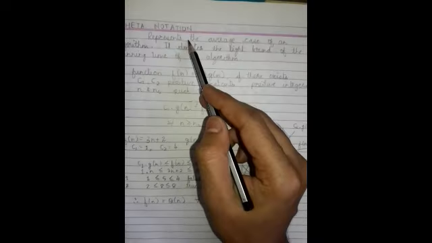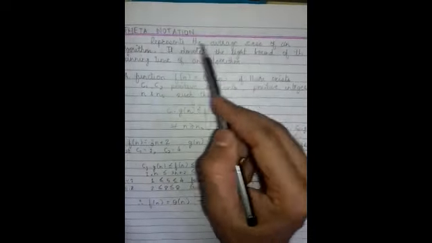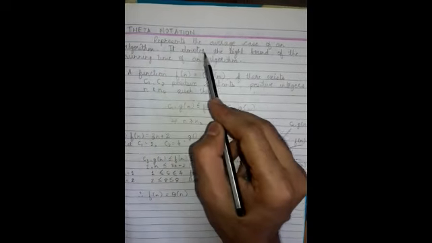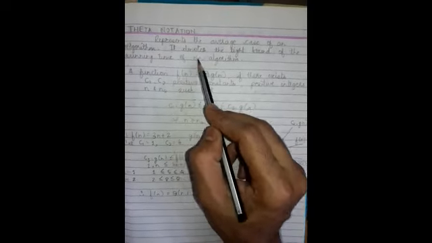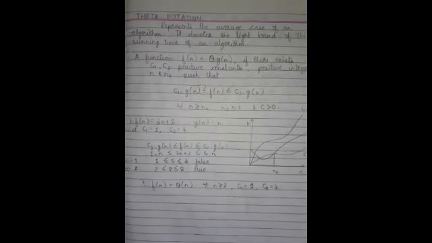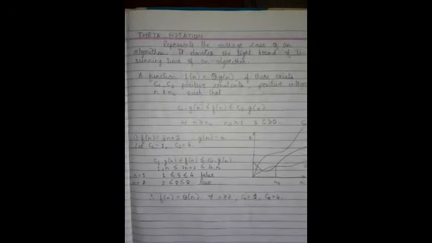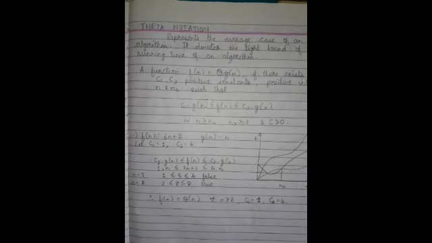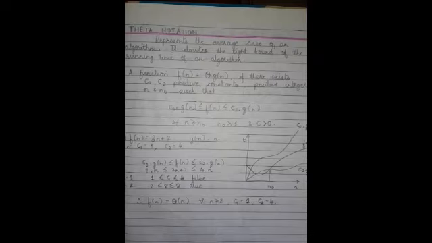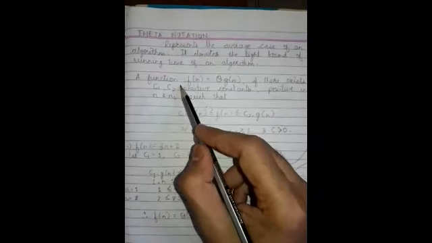Next we will talk about theta notation. So this theta notation represents the average case of an algorithm, and it also denotes the tight bound of the running time of an algorithm. Big O was upper bound, big omega was lower bound, and big theta is tight bound. So what does the definition of big theta tell?